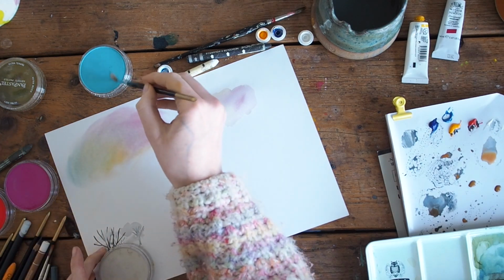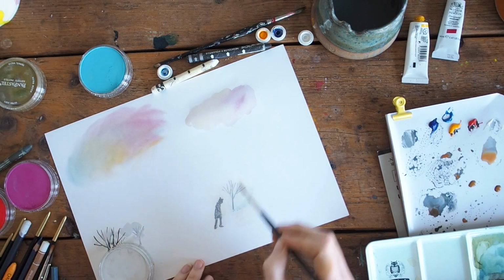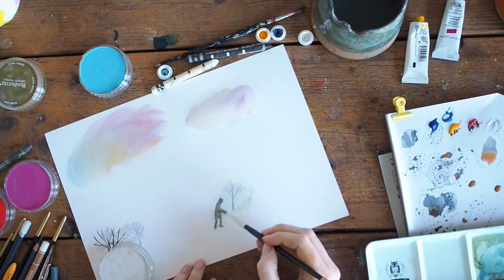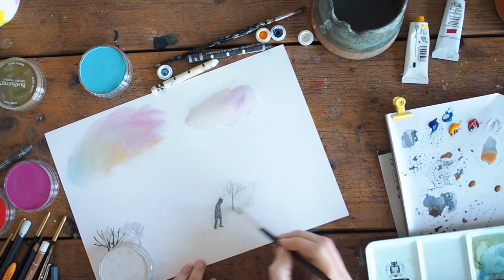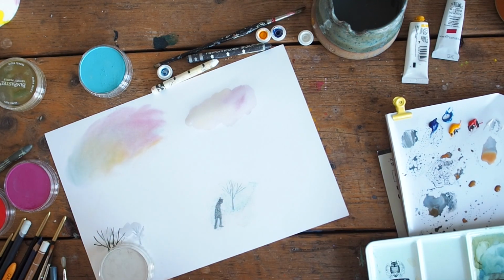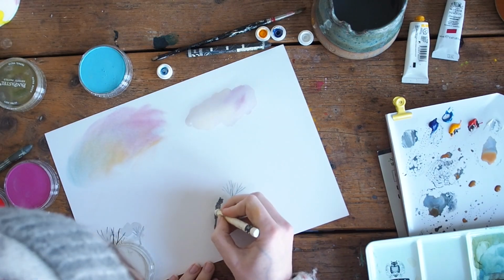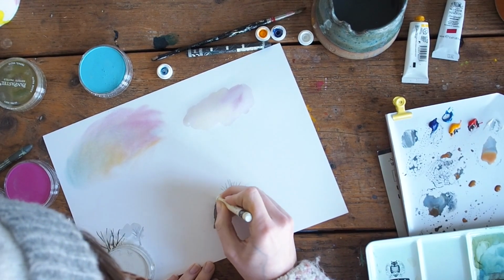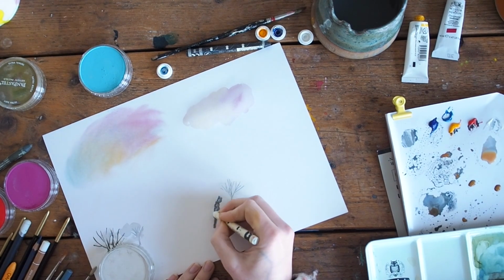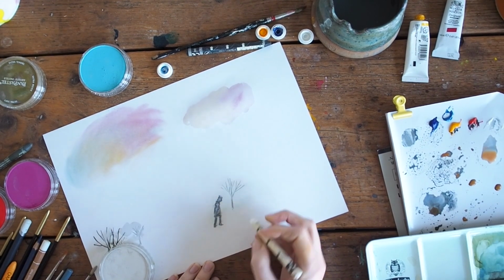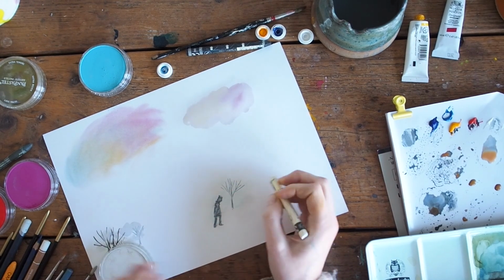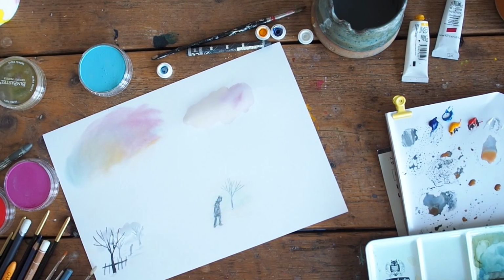Put in a bit of blue as well. I'm going to put in a bit of snow. I think that might need refining.